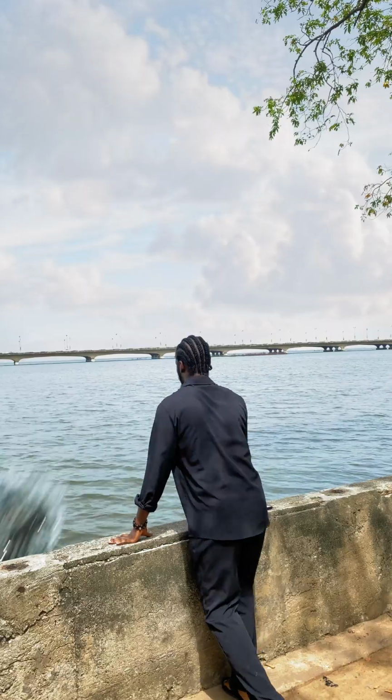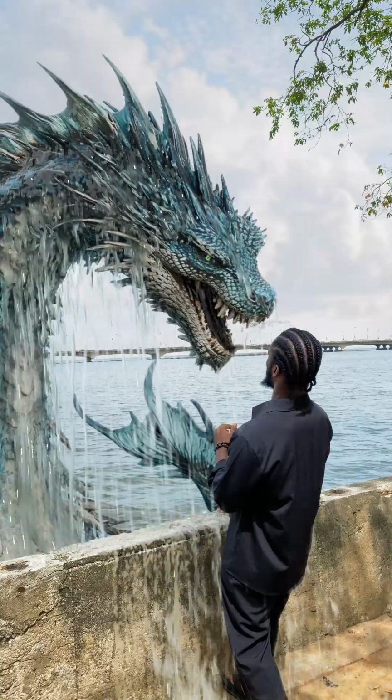Here is how I used AI to create this effect. Okay, relax. This wasn't entirely generated with AI. Only the dragon was. And here is how I did it.